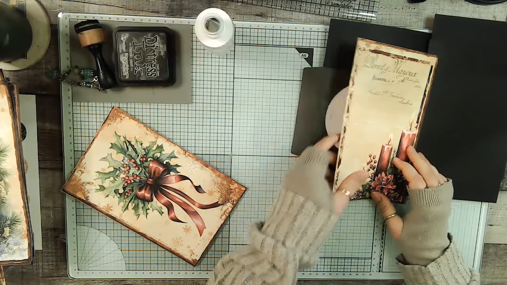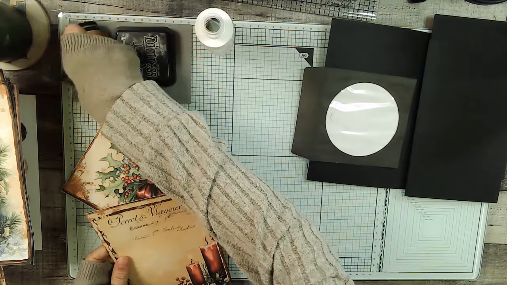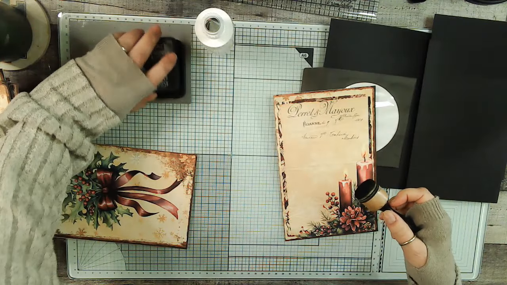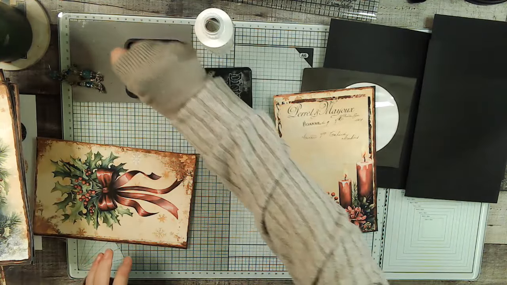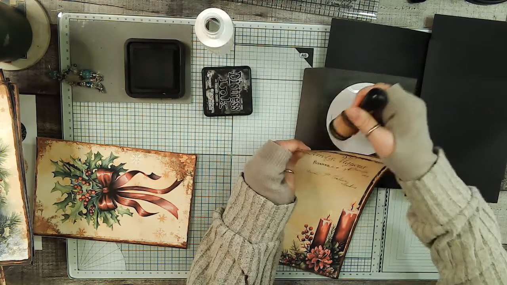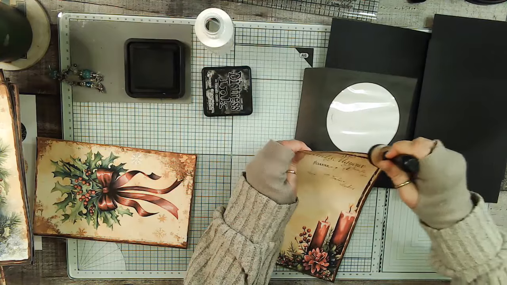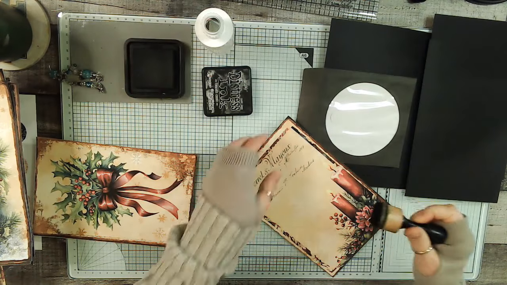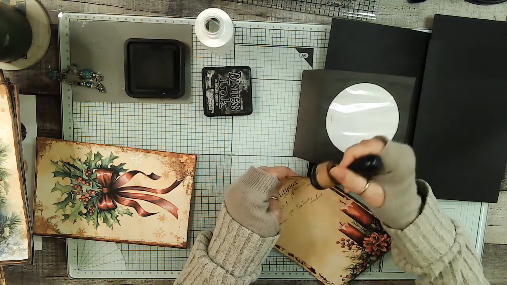Okay, so we're going to put that in the back as our paper. And I think what we'll do is put maybe the Christmas ornaments on the front of the CD.